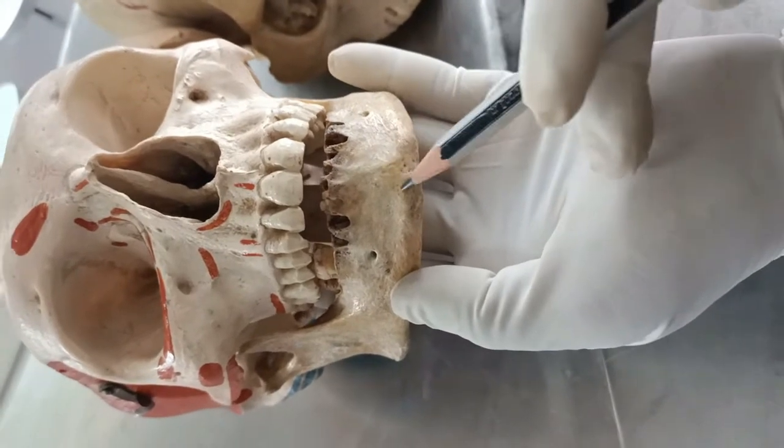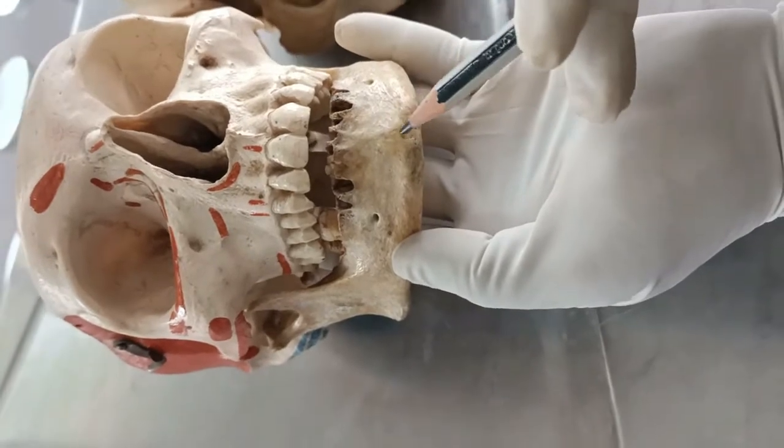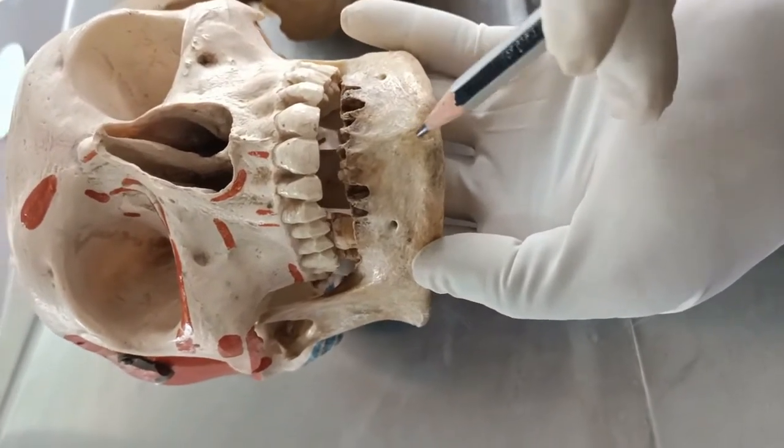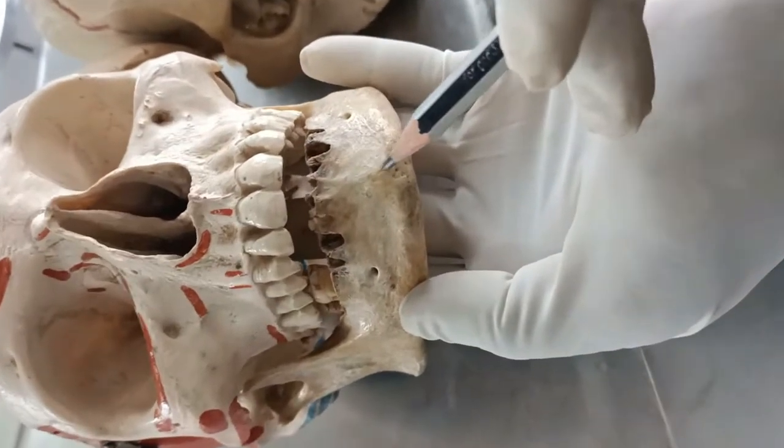At the lower part we can see one protuberance here. This protuberance we call the mental protuberance. The highest point of the mental protuberance we call gnathion. This is what we call gnathion.